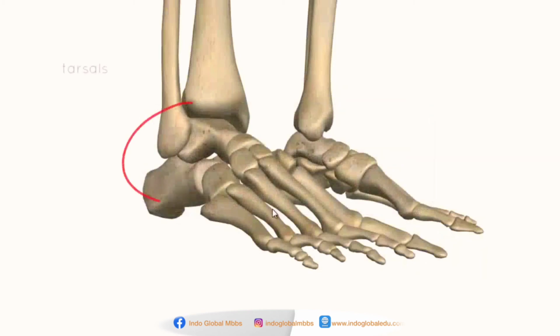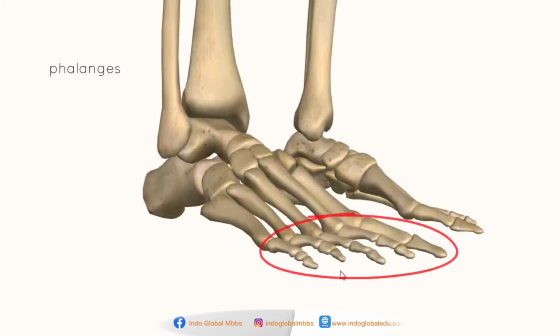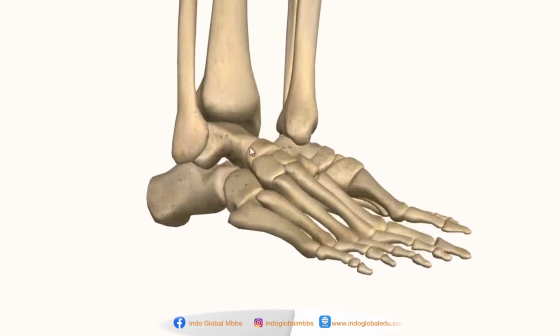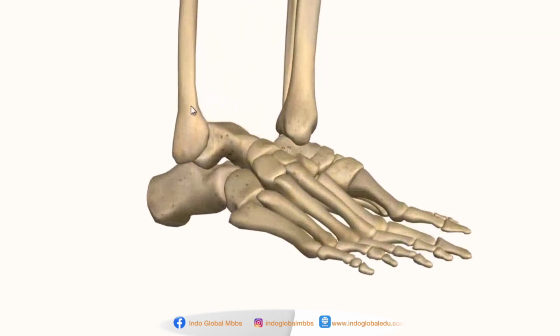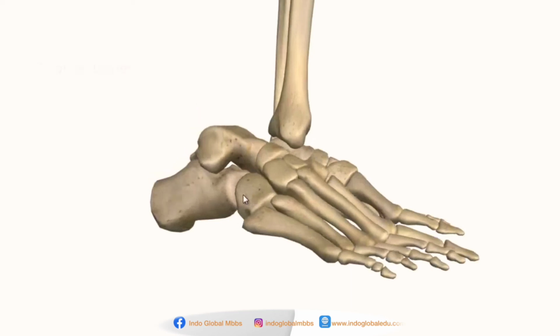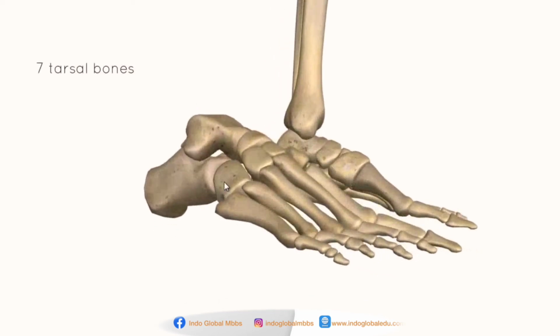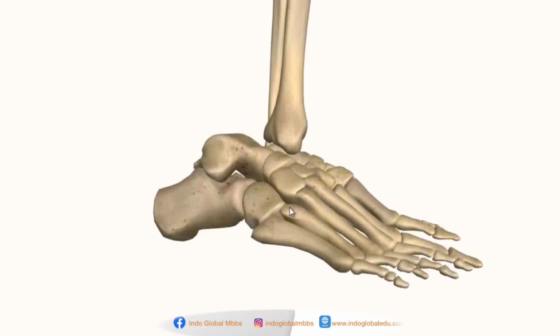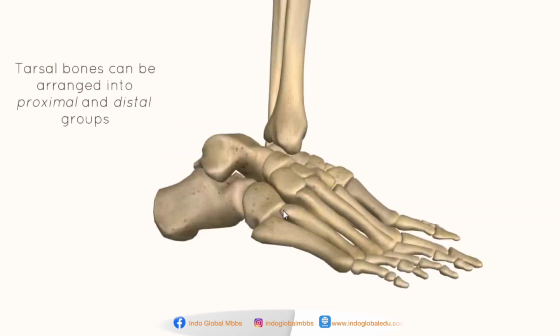So in the foot you've got tarsals, metatarsals and phalanges. I'll just remove the tibia and the fibula so we can take a look at the tarsal bones first. So you've got 7 tarsal bones. These are the bones that come before the metatarsals and the phalanges, and you can separate the tarsal bones into a proximal and distal group.